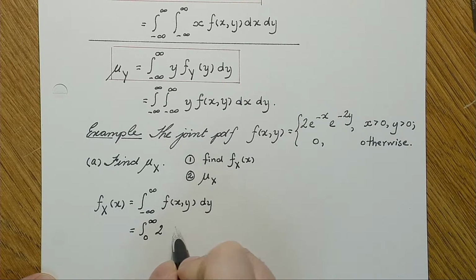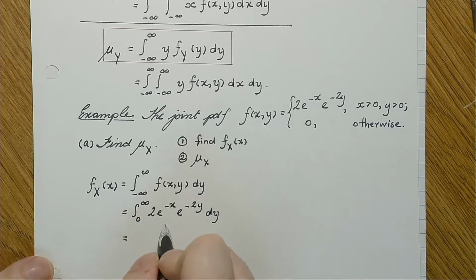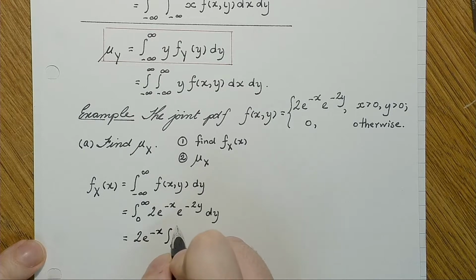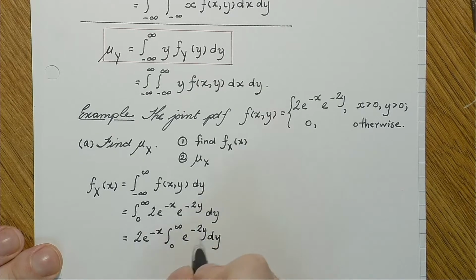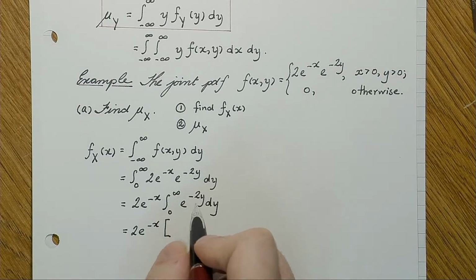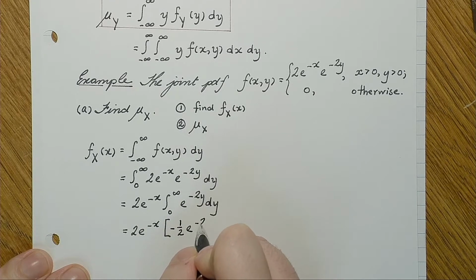And I just copy down our joint distribution. Integrating along dy. And with this, I don't have to worry about this 2e to the minus x. That can come out in front of the integral. So then we just have to integrate e to the minus 2y. And we've done that so many times that you can use a substitution, and what you would get is minus 1/2 e to the minus 2y, and that's from 0 to infinity.